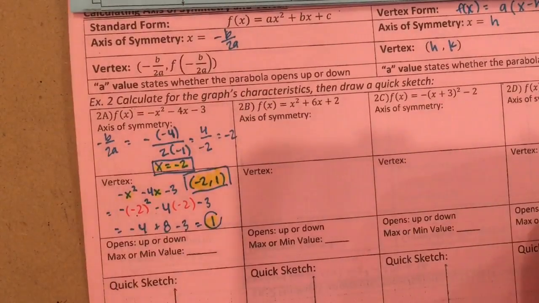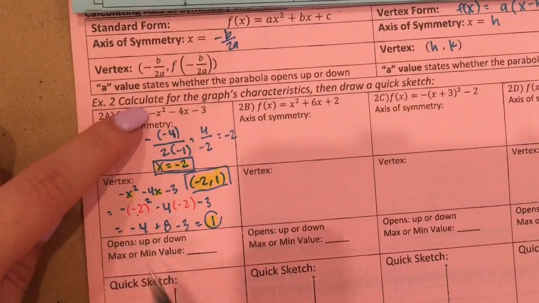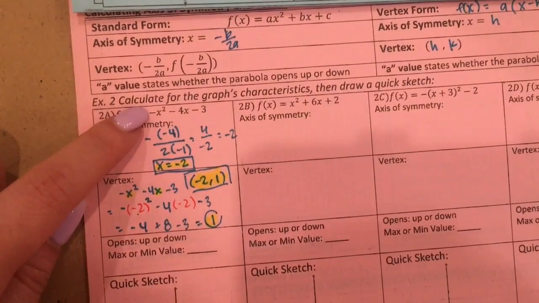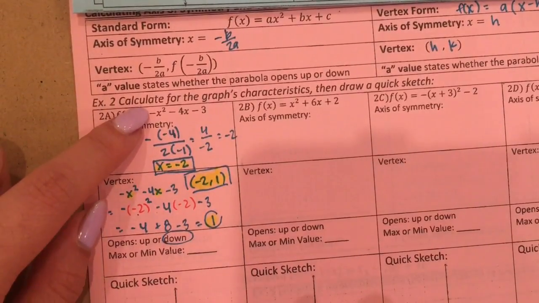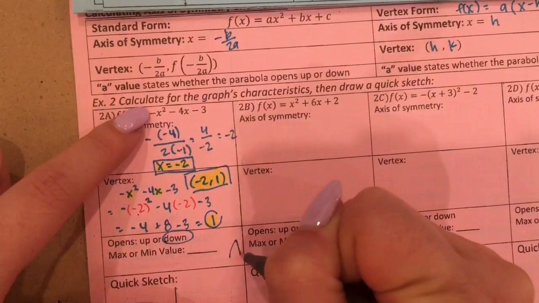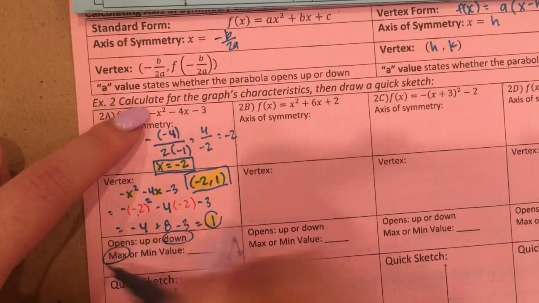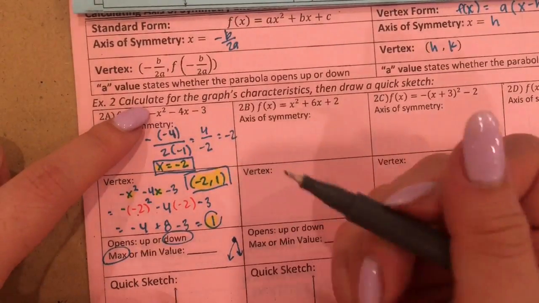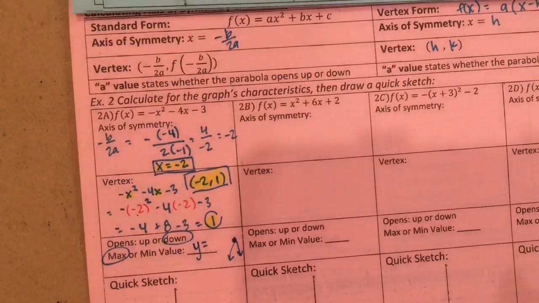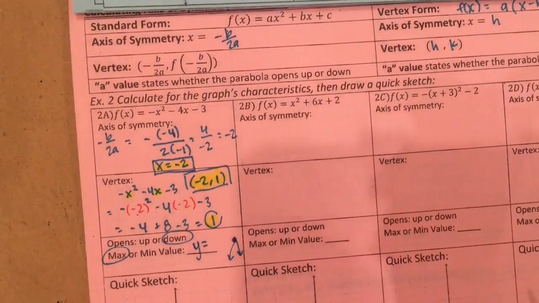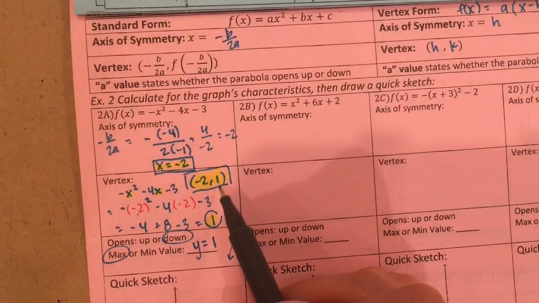Okay, once you're done with this, we're going to talk about whether it opens up or down. My a value is negative. That means that my parabola is going to open down, which means, if it's opening down, I'm going to have a high point. That should be a maximum value. And my maximum value is going to be y equals 1 from my vertex.